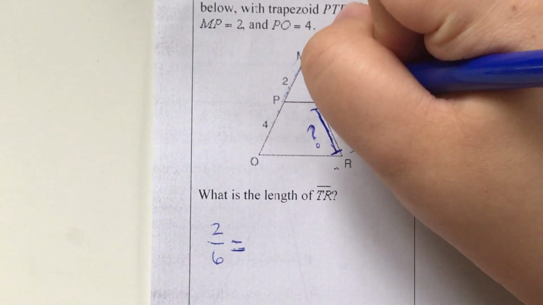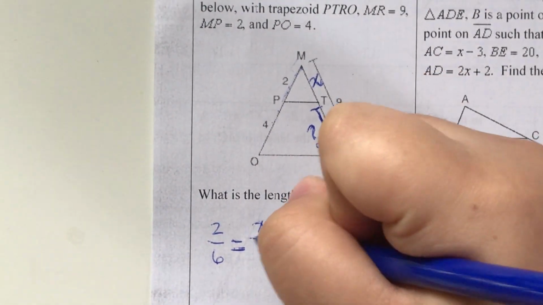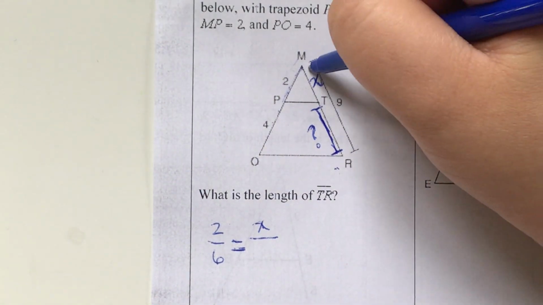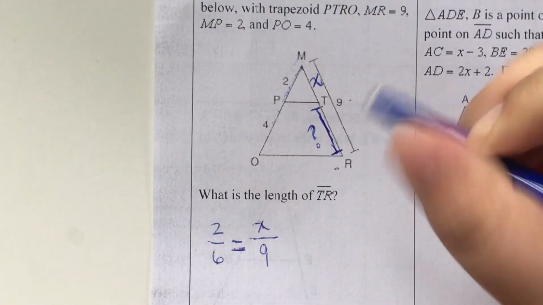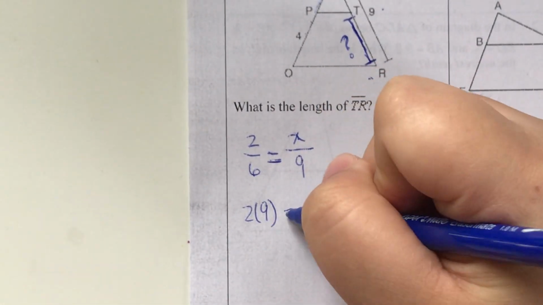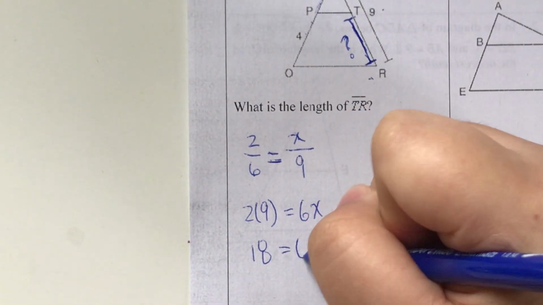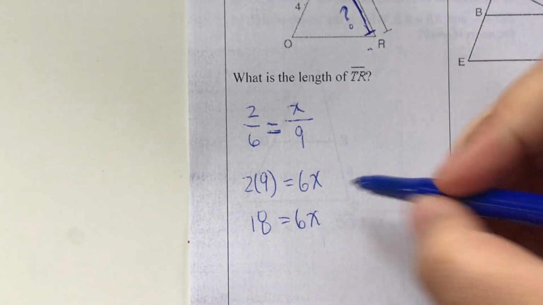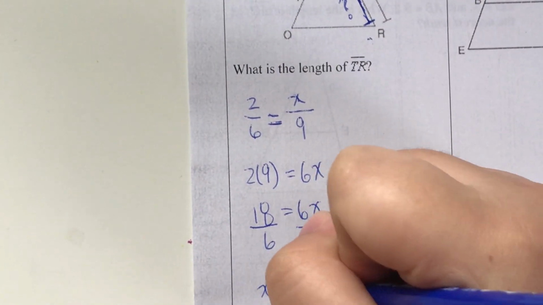So I'm going to set it as X. Small triangle on the top, X, over big triangle on the bottom, MR, which is the entire side, which is labeled as 9. So that means I cross multiply. So 2 times 9 is equal to 6 times X. 2 times 9 is equal to 18, equal to 6X. Divided by 6, divided by 6. So x is equal to 3.